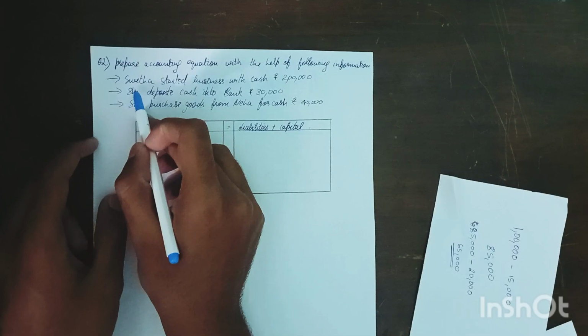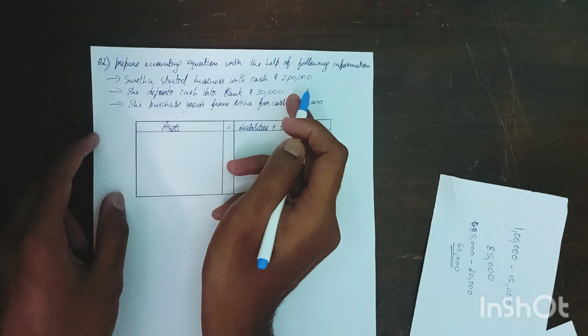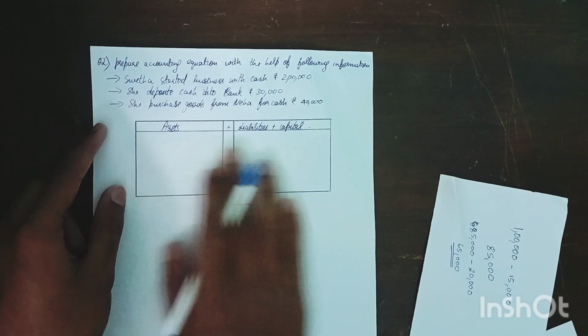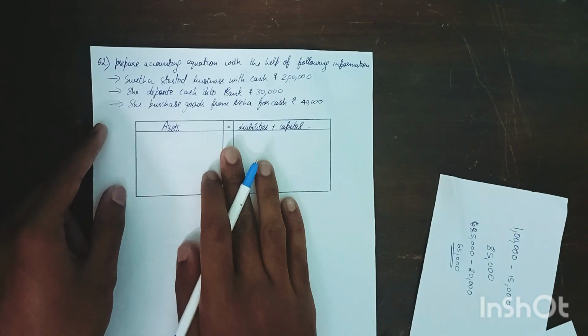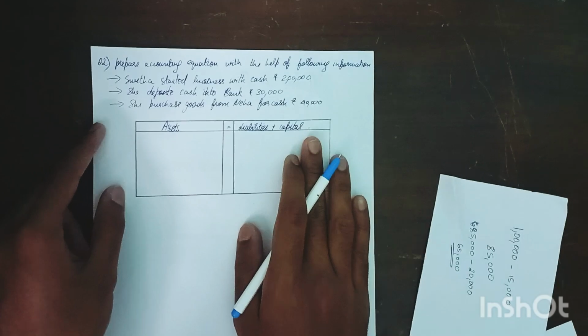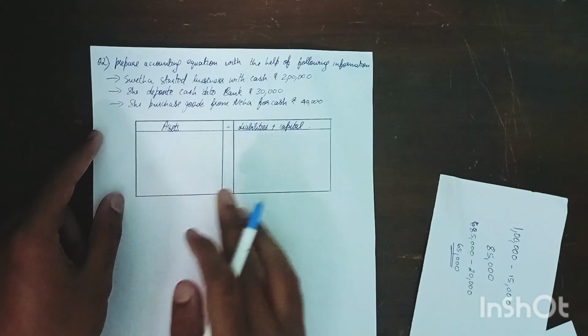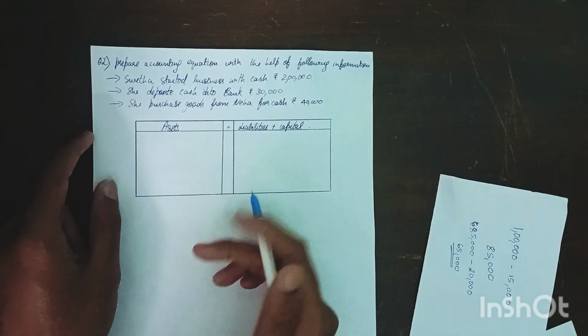So the first one, Shweta started business with cash. You should make this type of table with 3 columns: assets is equals to and liabilities plus capital. It is not compulsory to make the table, but it looks nice when you make it.